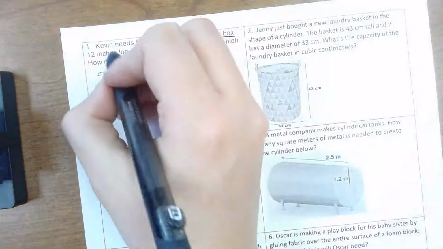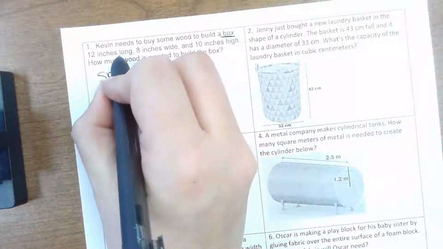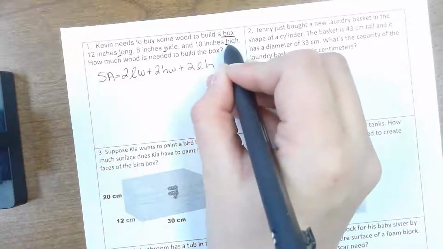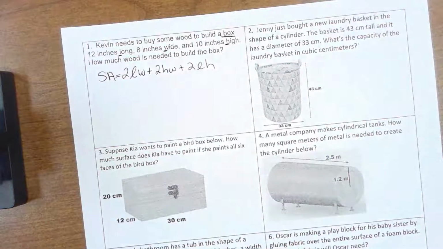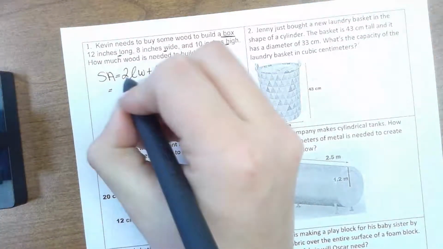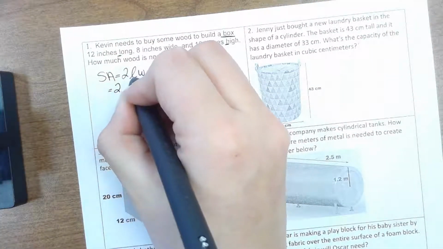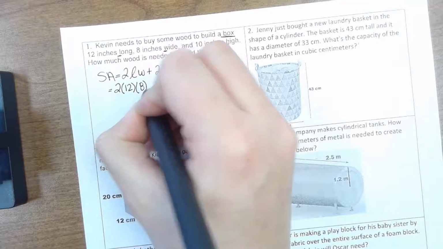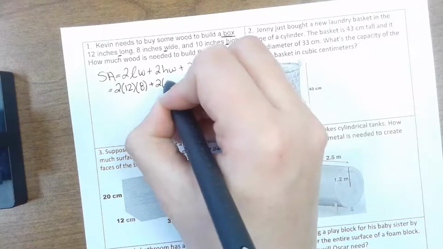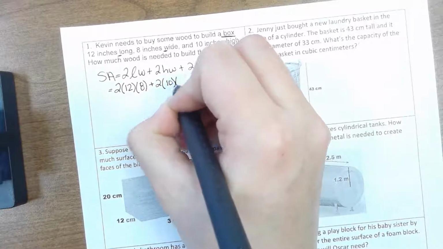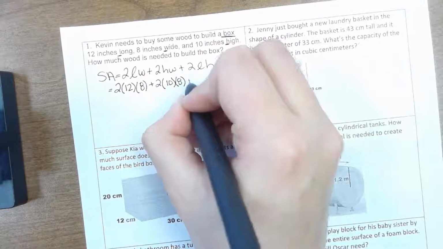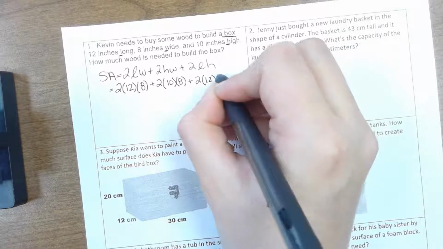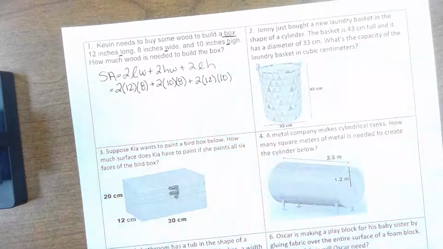Again, you can label these if you want. So 12 inches would be your L, 8 inches would be your W, and 10 inches would be your H, your height. And all you're going to do is plug those numbers in. So 2 times L, which is 12, times W, which is 8, plus 2 times H, which is 10, times W, which is 8, plus 2 times L, which is 12, times H, which is 10.